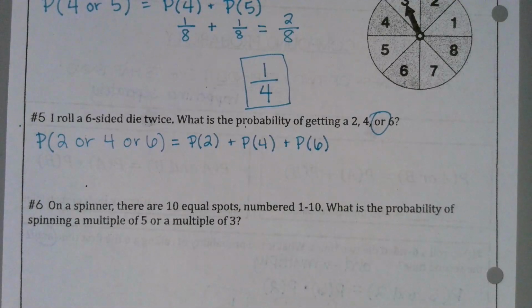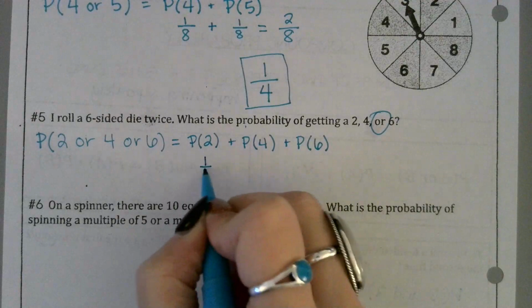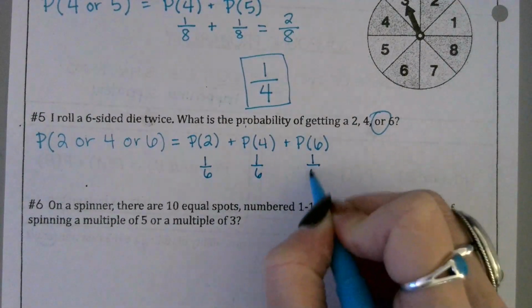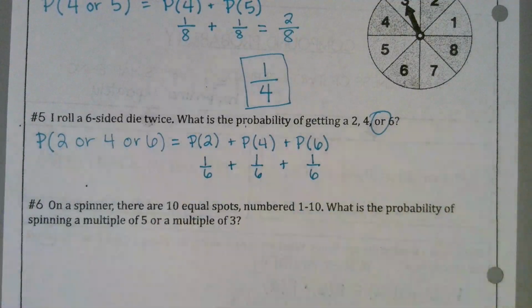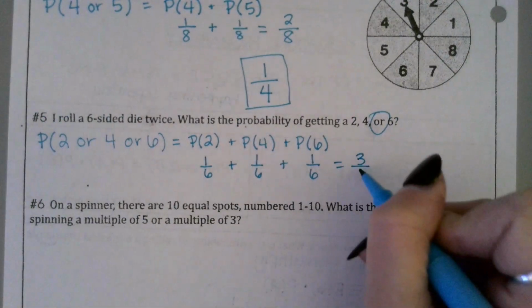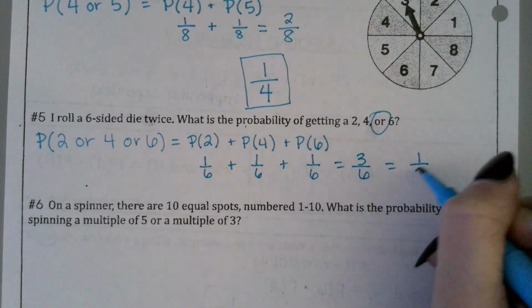What's the probability of doing each of those? A probability of a 2 is 1 over 6. Probability of a 4 is 1 over 6. Probability of a 6 is 1 over 6. Add them all together, and it's 3 over 6, which is 1/2. Good job.